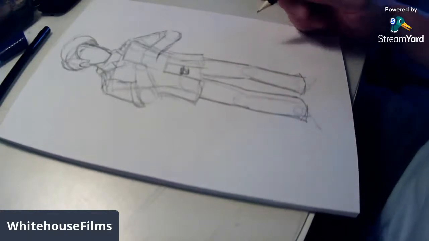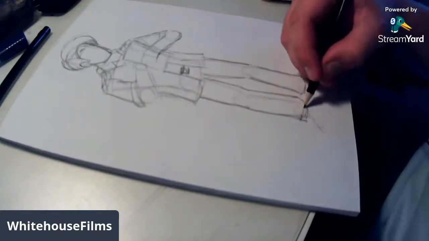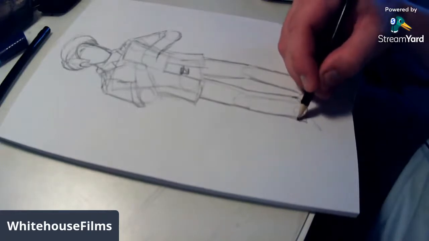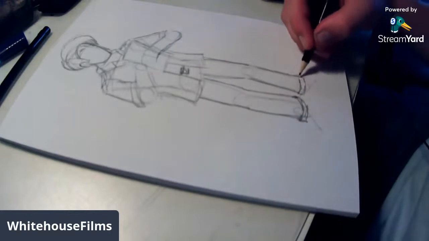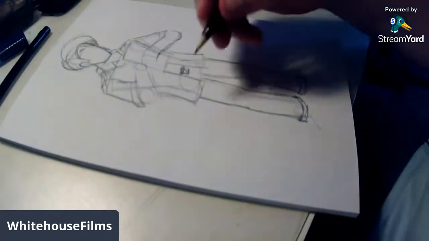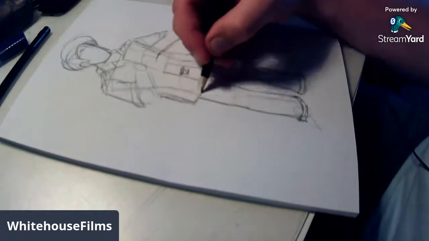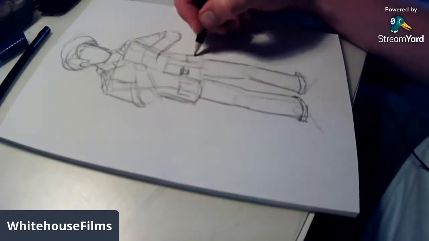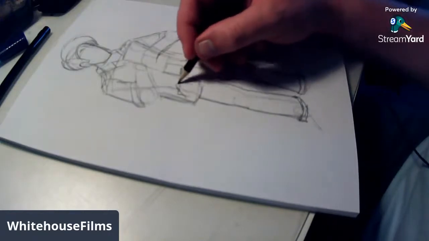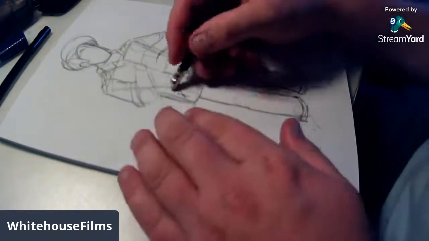I can't remember, did I used to turn up the bottoms of the jeans? Maybe I did actually. Again, I don't know why, I just think this is down to how I used to remember it. So the pocket, let's, yeah, I'm going to just redraw those again.